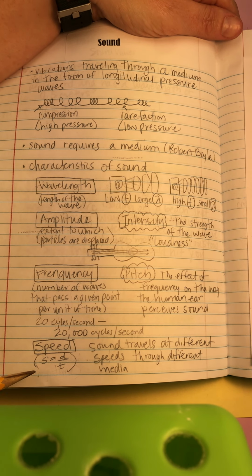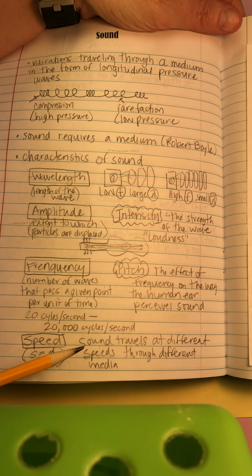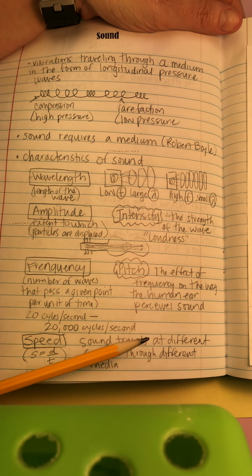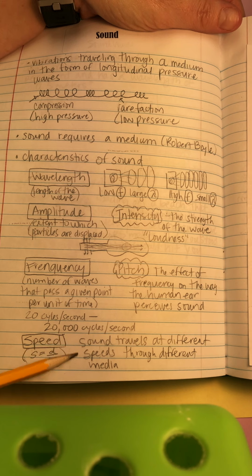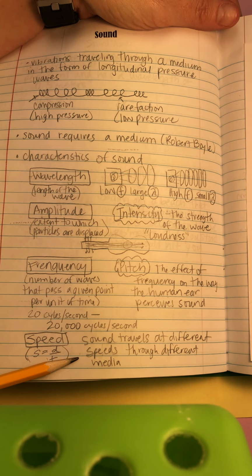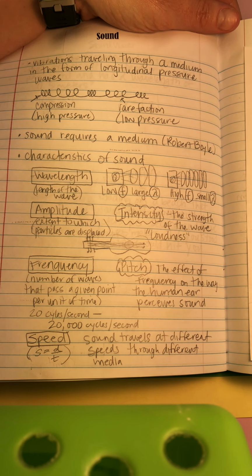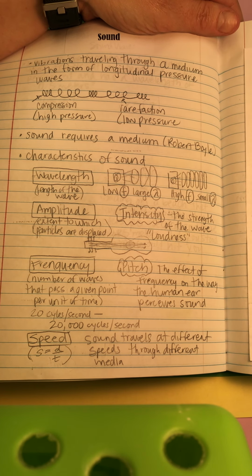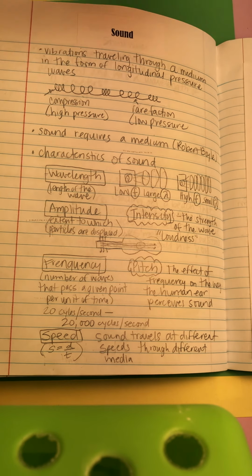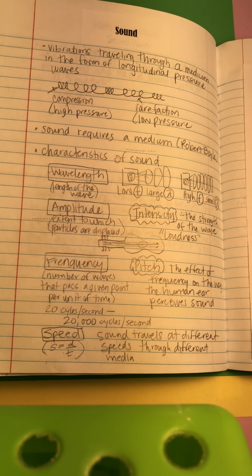All right, then speed. So speed, again, is s equals d over t, so the distance over time. And so what happens is sound travels at different rates or different speeds through different media. So that's one interesting thing to note: because sound is traveling through something, it's going to travel differently through certain things. Like, for instance, sound will travel through air at a certain speed, and that's one that we kind of get memorized. I think it's approximately 331. I think maybe in our book it does 331.4 or 331. Let me check.